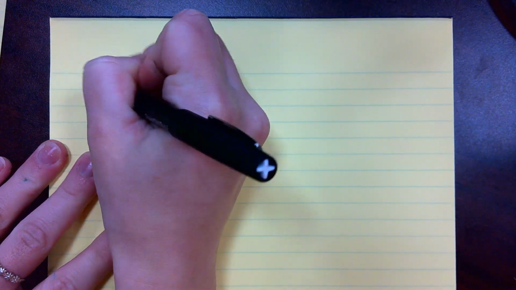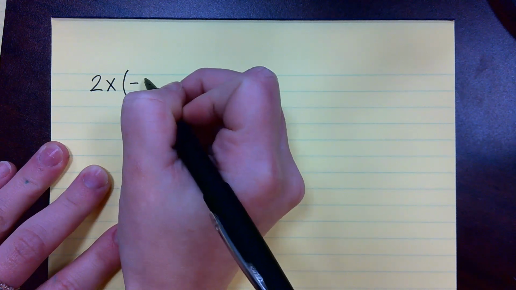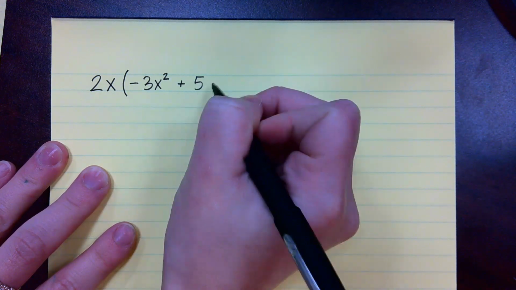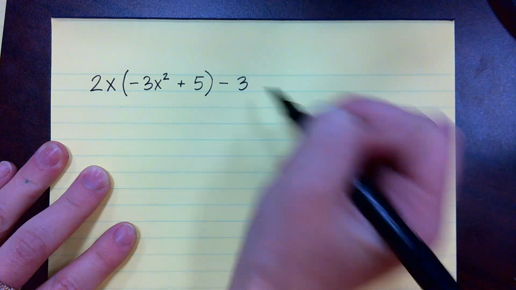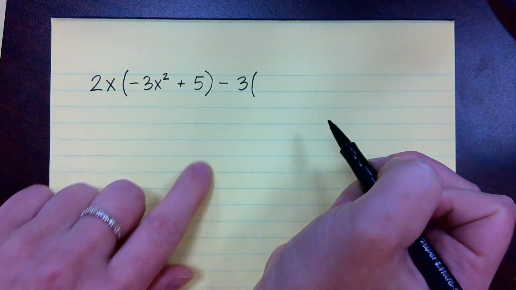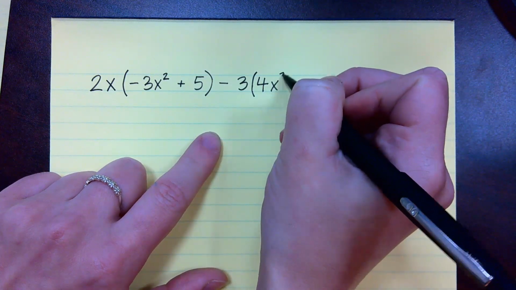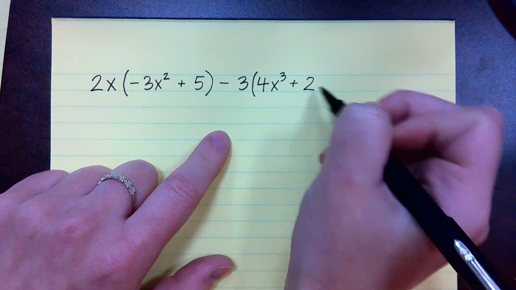Okay, so we are going to run through a couple more problems just like we did before lunch. So I am going to give you, for example, let's do 2x times negative 3x squared plus 5, minus 3 times, let's do 4x to the third power plus 2x.